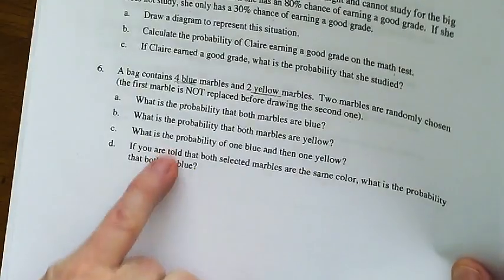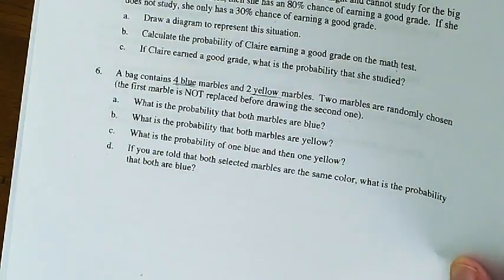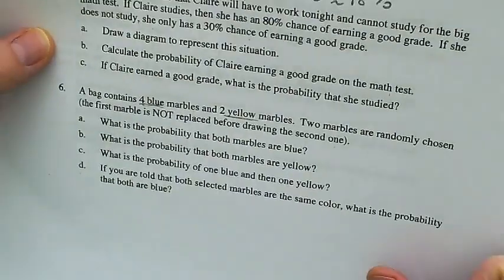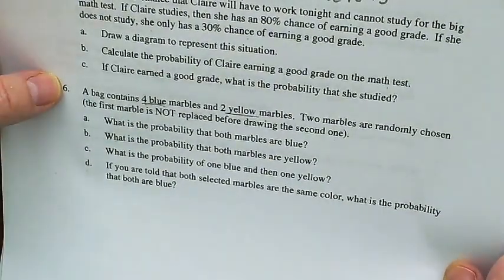Okay, and then part D, if you're told that both selected marbles are the same color, what's the probability that both are blue?